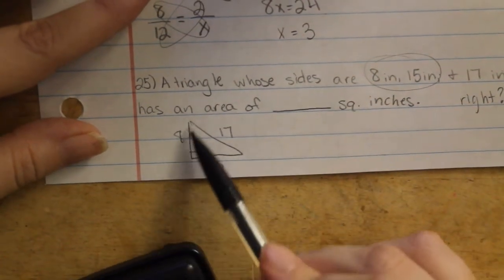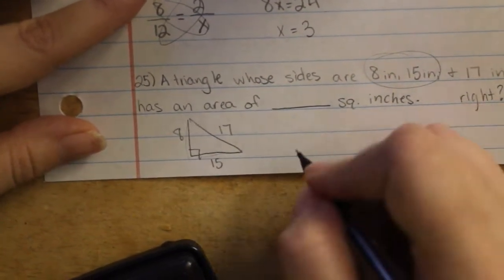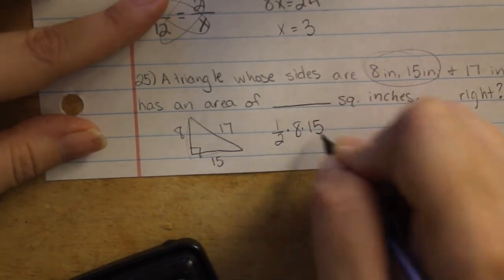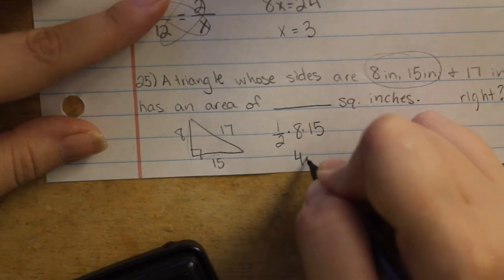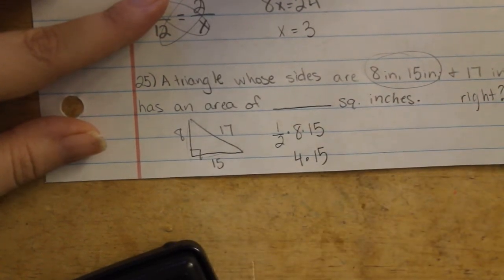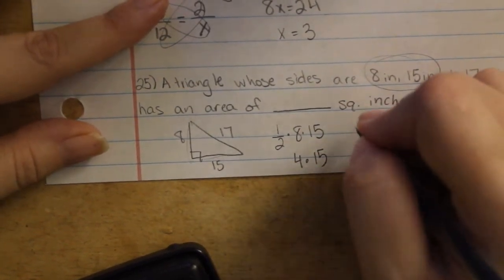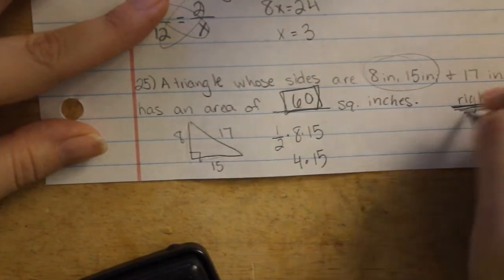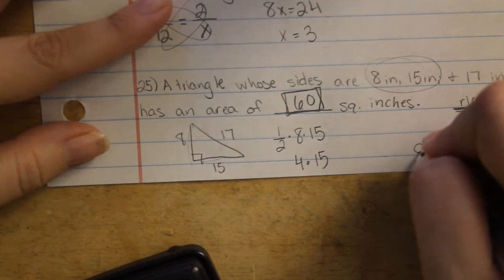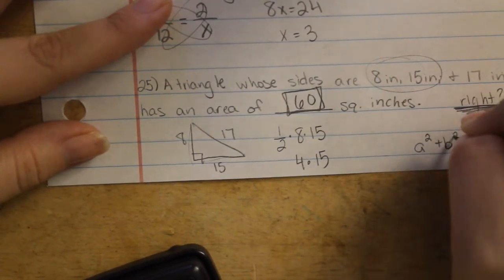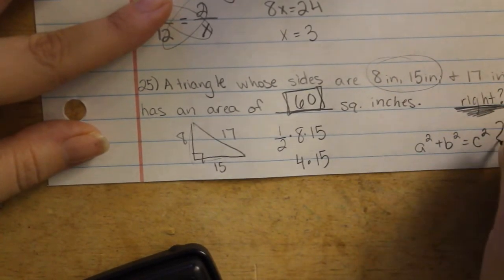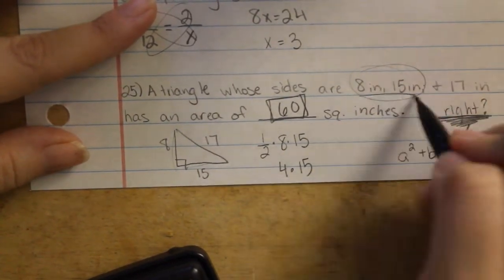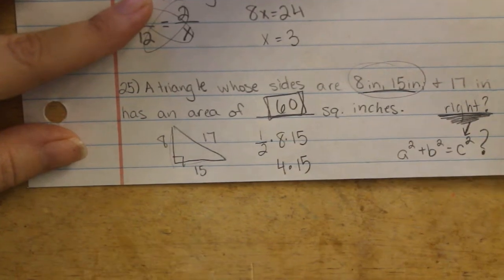So I've got 8, 15, 17. So I can do 1/2 base times height. So I've got 1/2 times 8 times 15, which is 4 times 15, which is 60 as my final answer here. So the best thing I can tell you is to double check if it is a right triangle by seeing if a squared plus b squared equals c squared, and put your little question mark after that and check it. If that is true, your 2 shorter sides are going to be the legs of your right triangle.